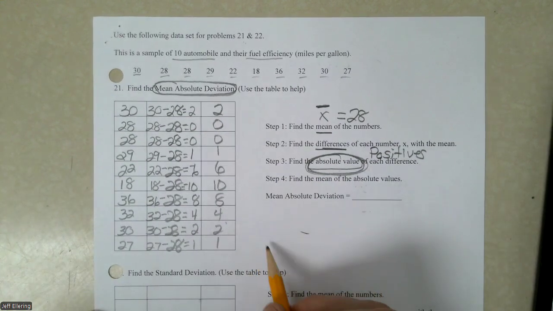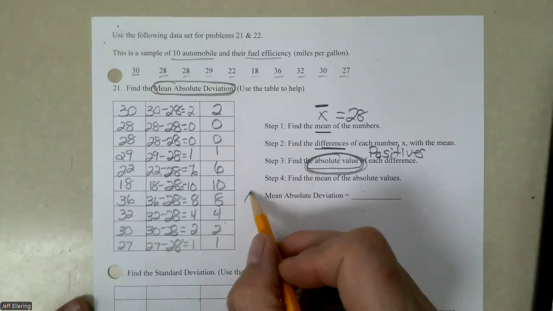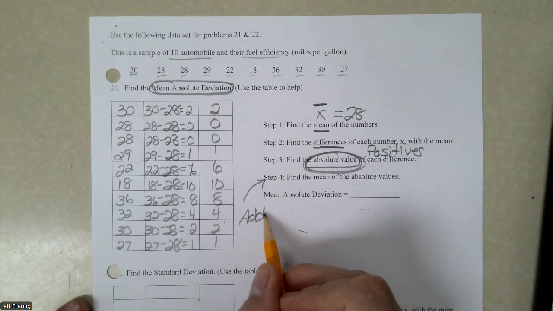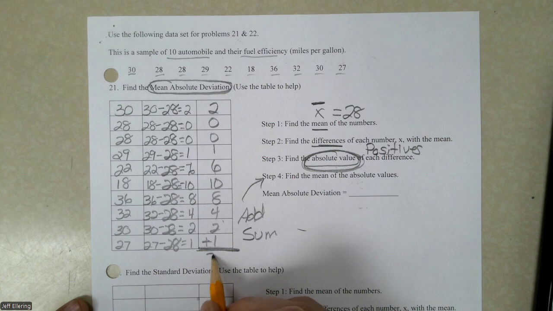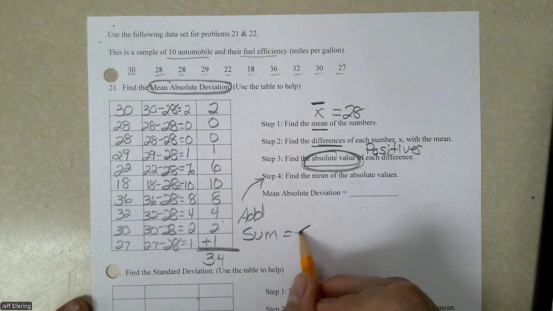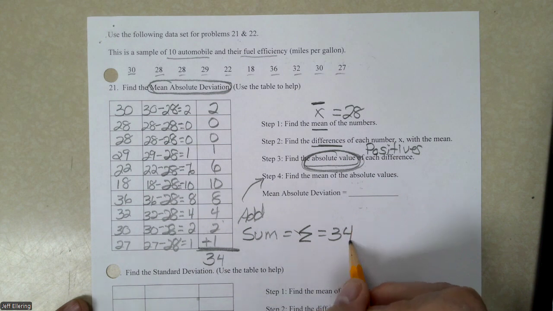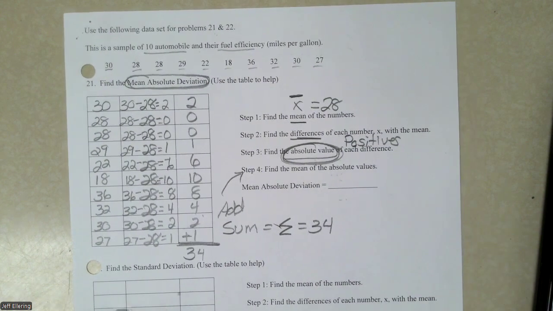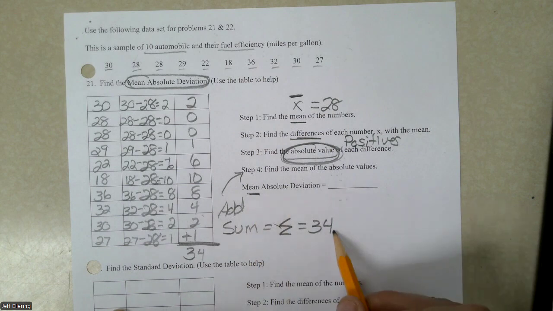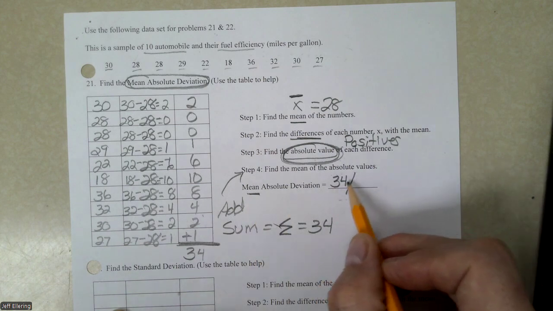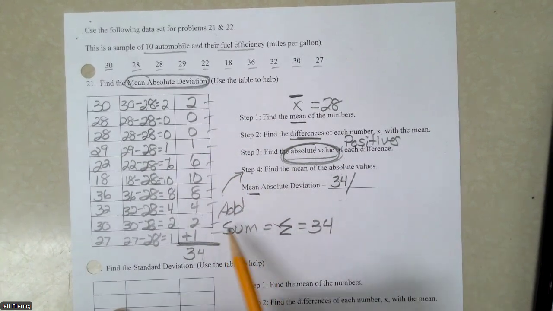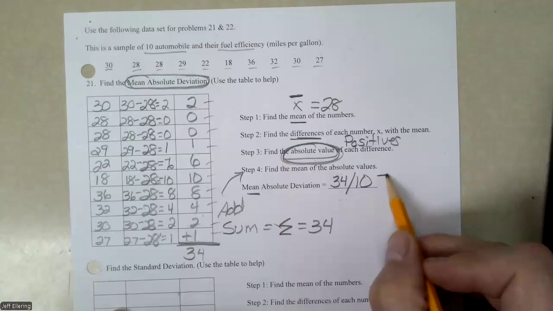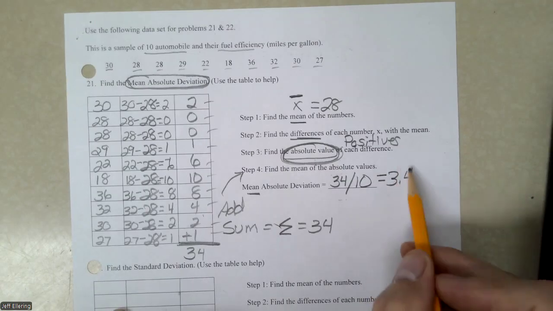Okay, now what we need to do next is add all of the numbers up. The sum of all of these numbers is 34. But to find the mean, we then take that sum and divide it by 10 numbers. There's 10 numbers here. And so we get an answer of 3.4.